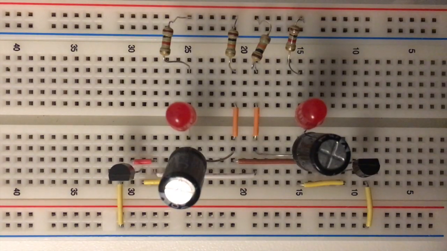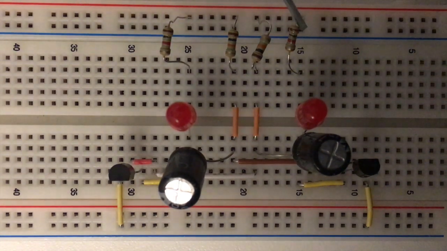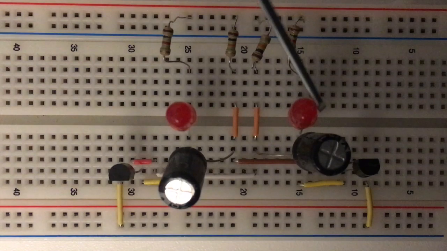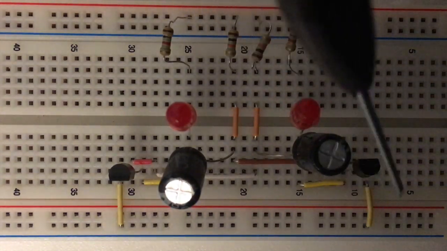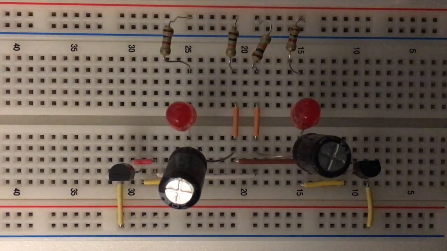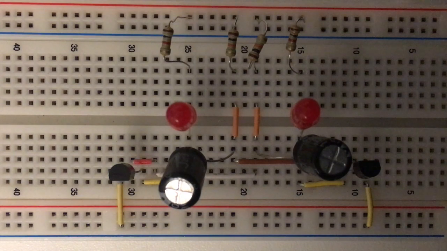The following demonstrates how current flows through this circuit and how that flow causes oscillation to occur. First, current flows through this 1000 ohm resistor and then turns on this LED and into the collector pin of this transistor. After that, current flows through this 10,000 ohm resistor and into the positive pin of this capacitor.